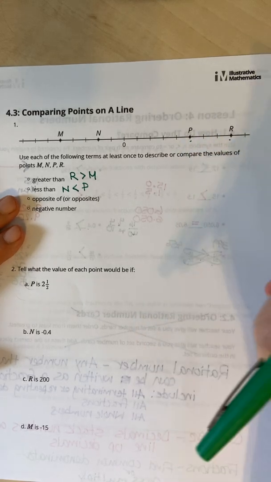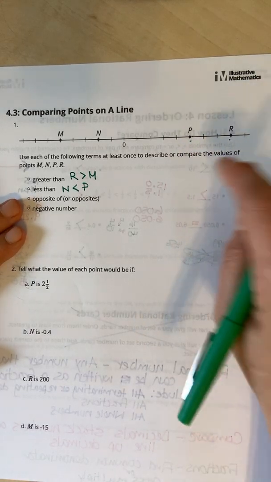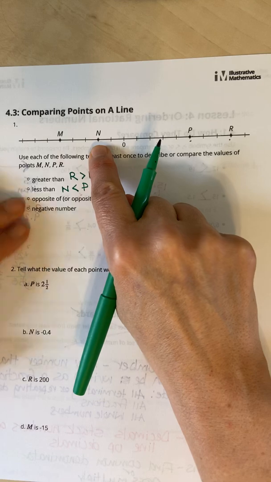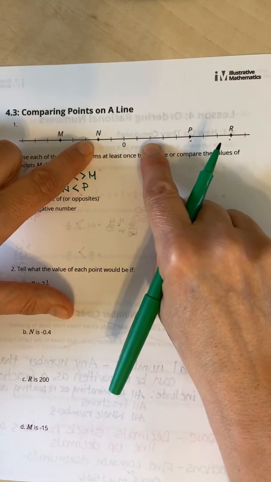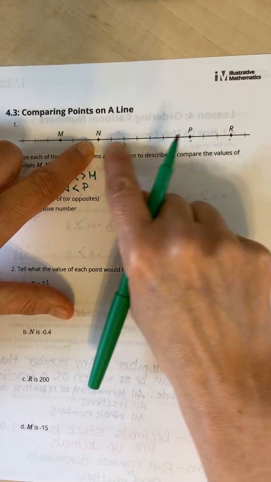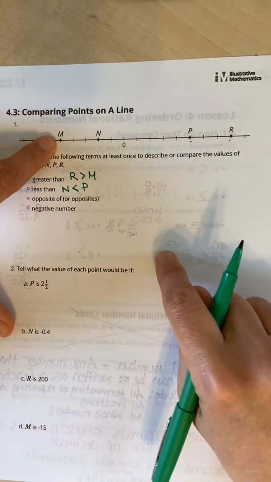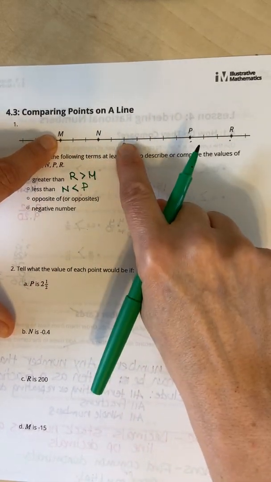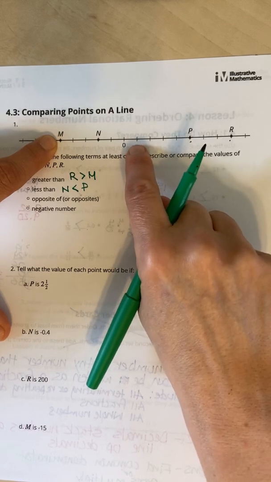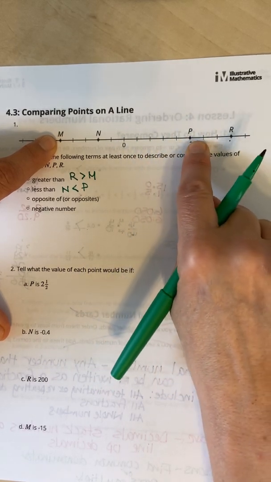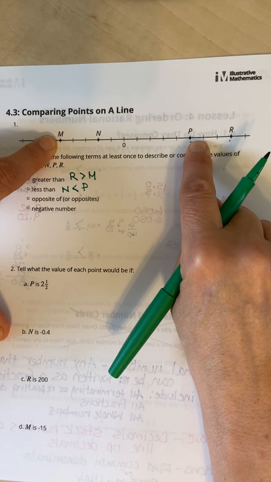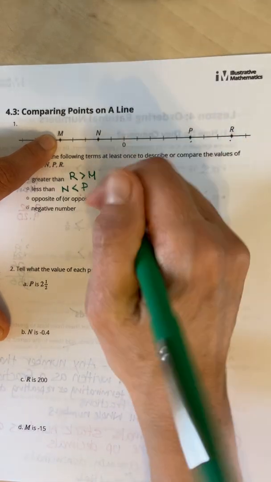Okay, opposites. This time I got to count it, okay? I've got N is 2 over. There's nothing here that's 2 over, so I can't use N. M is 1, 2, 3, 4, 5 over. 5 from 0. 1, 2, 3, 4, 5 from 0. They're both 5 from 0. That means they're opposites.